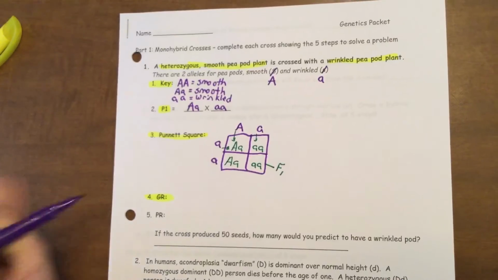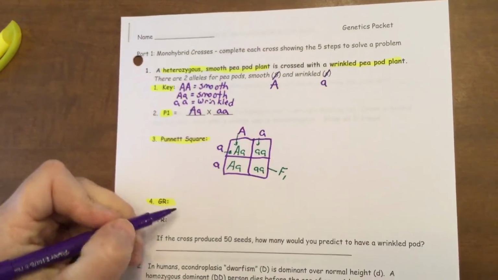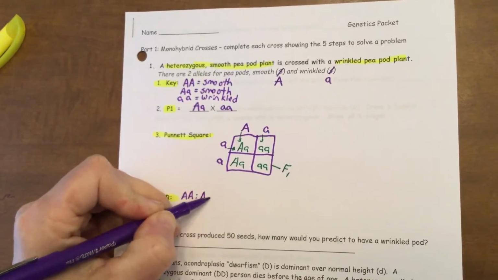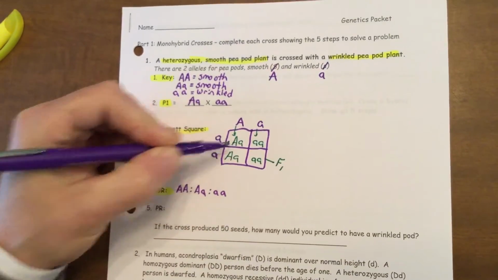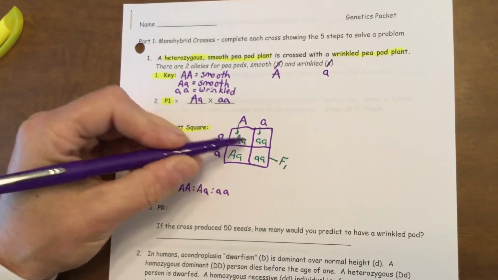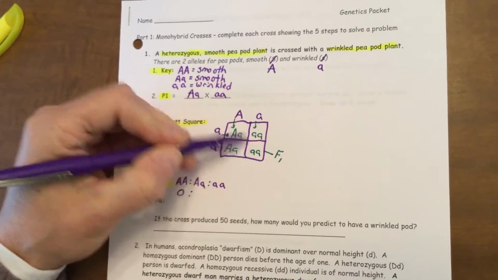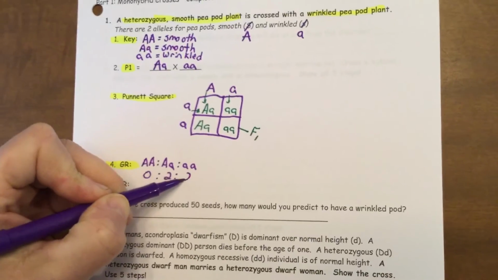With that genotypic ratio, I need you to write out all those choices that we had within our key. So my choices could be big A, big A, big A, little a, little a, little a. Go back to that F1 generation. What did I have? Big A, big A, I didn't have any. Big A, little a, I have 2 out of my 4, so I'm going to put 2. Little a, little a, I also have 2.